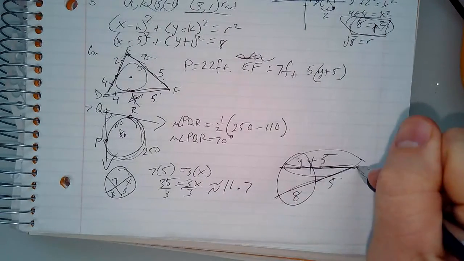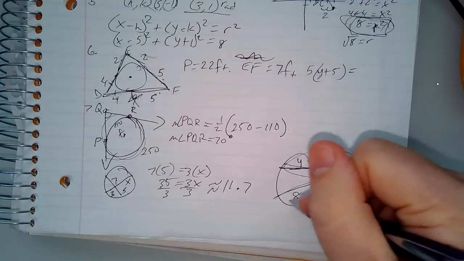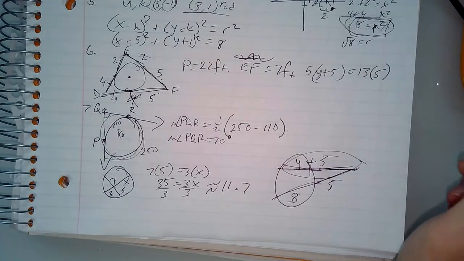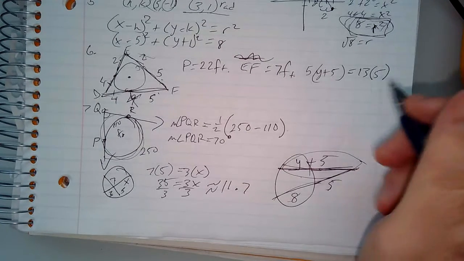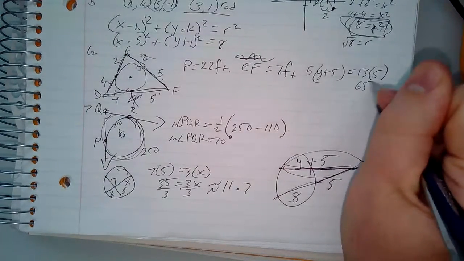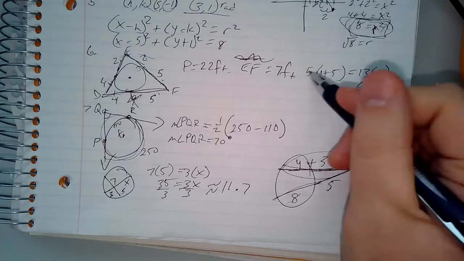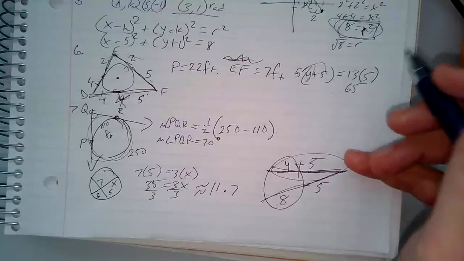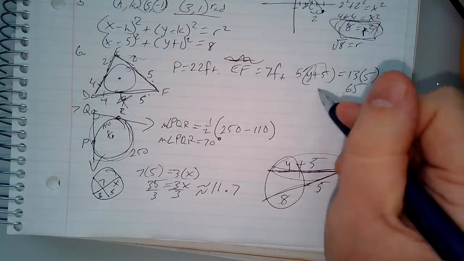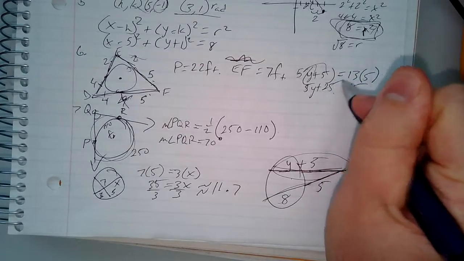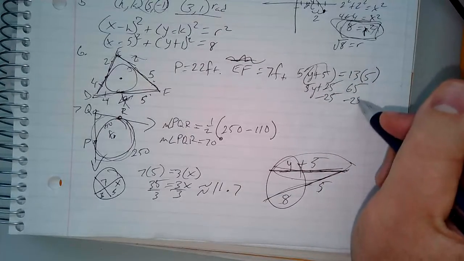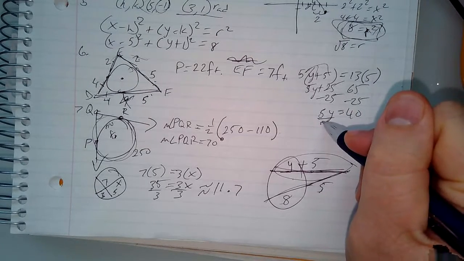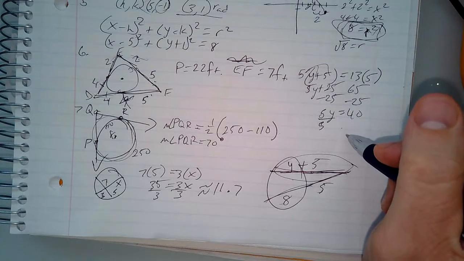Y plus 5 times 5 must be equal to 8 plus 5, which is 13, times 5. 13 times 5 is going to give me 65. And then we can divide both sides by 5 as well. But we get 5y plus 25, subtract 25. 5y is equal to 40, or y is equal to 8.